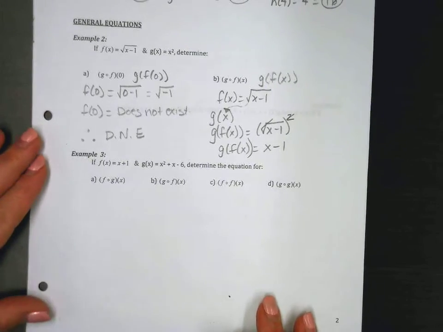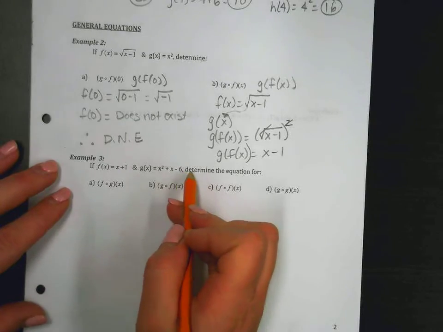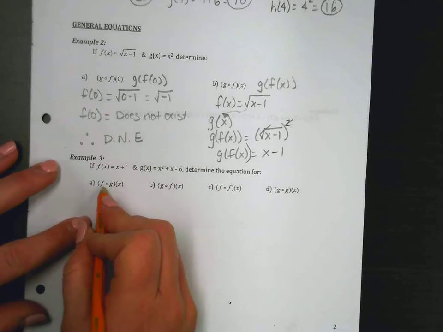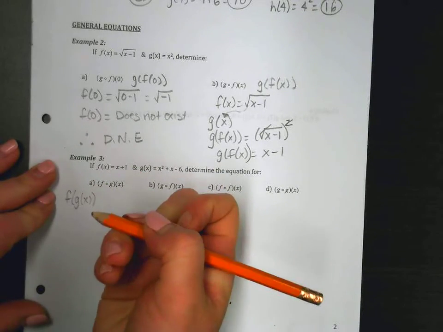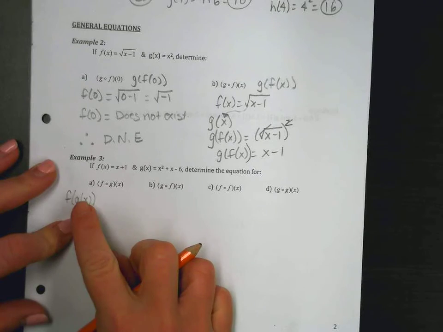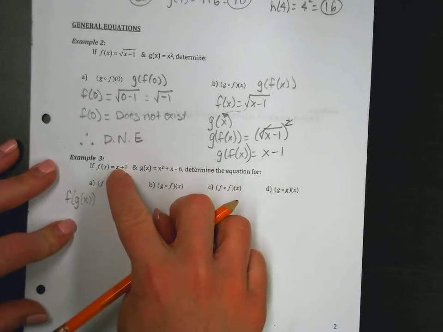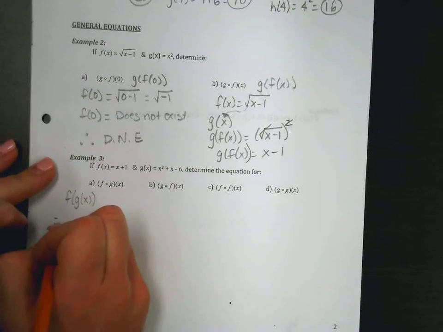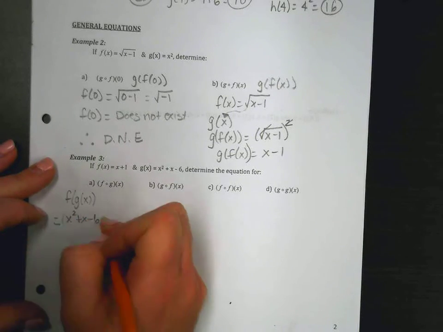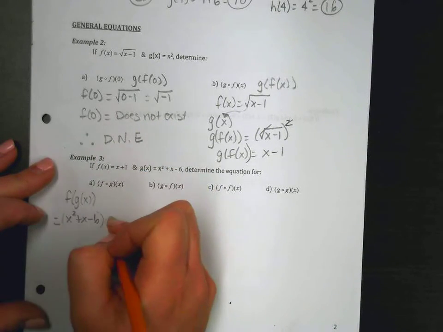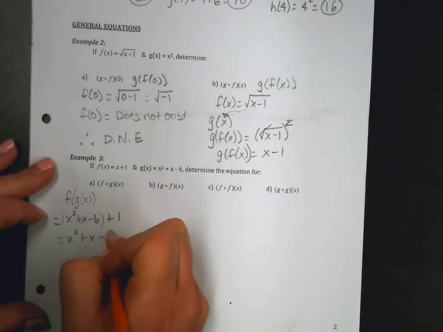Okay? All right, continuing on. f of x is equal to x plus 1. g of x is equal to x squared plus x minus 6. Determine the equation for f of g of x. So what am I doing? I'm taking g of x and replacing this whole function for x in the other function. So this would be x squared plus x minus 6. That's my x coordinate. Now for f of x, plus 1. So this would simplify to x squared plus x minus 5.